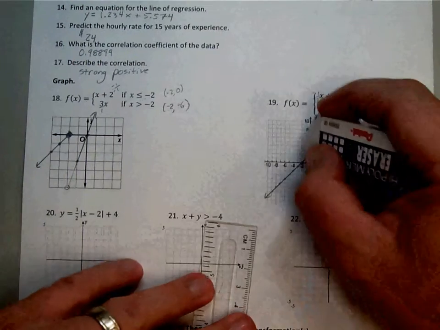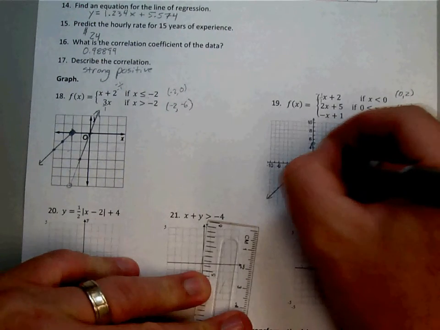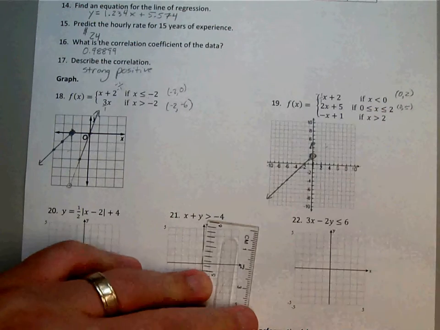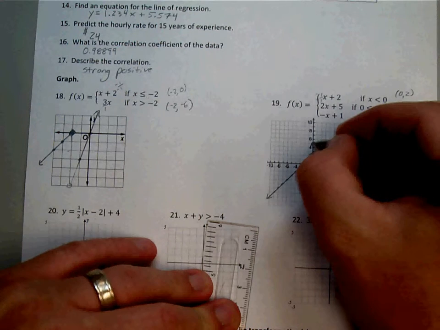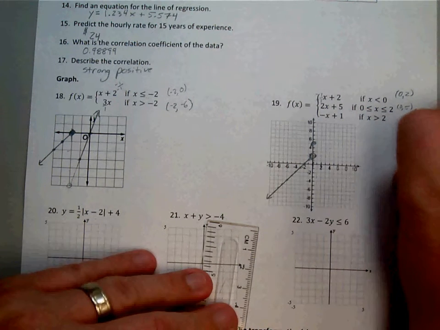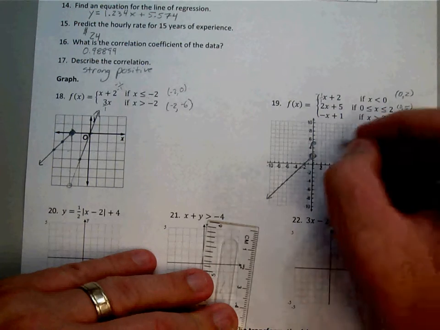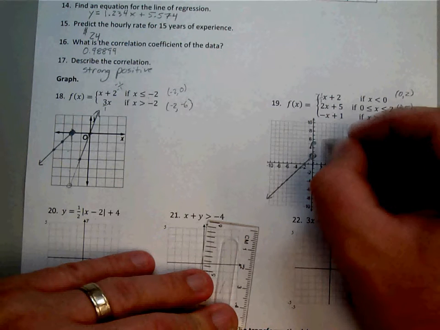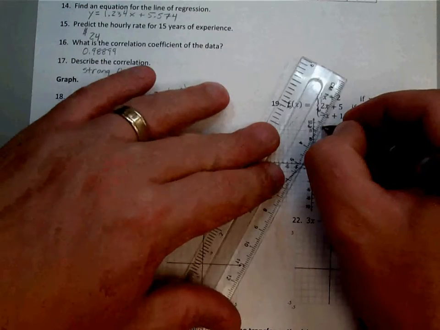My open circle, since it's such a small graph, didn't really show up terribly obvious that it's open, so I'm going to redo that one. But now I have a closed circle. Put 5. And I go to 2. I might want to plug in 2. 2 times 2 is 4. 4 plus 5 is 9. So I go to 2, 9. And that's a closed circle also. So put a closed circle there. Connect them for that ray.